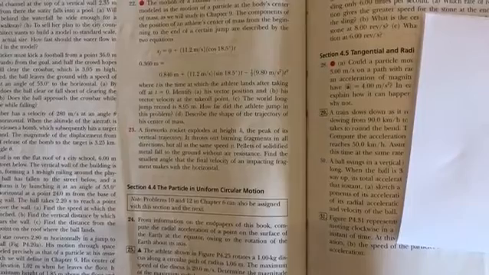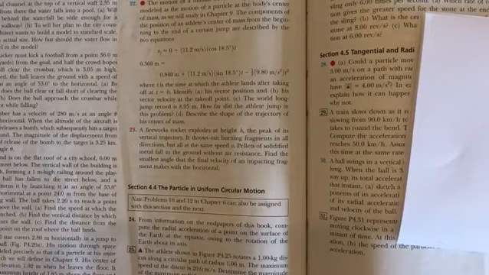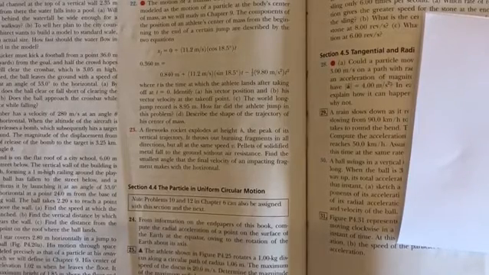A fireworks rocket explodes at height h, the peak of its vertical trajectory. It throws out burning fragments in all directions, but all at the same speed v. Pellets of solidified metal fall to the ground without air resistance. Find the smallest angle that the final velocity of an impacting fragment makes with the horizontal.